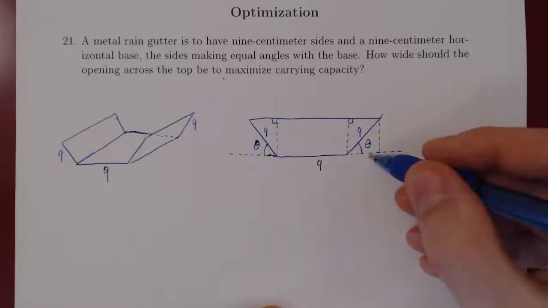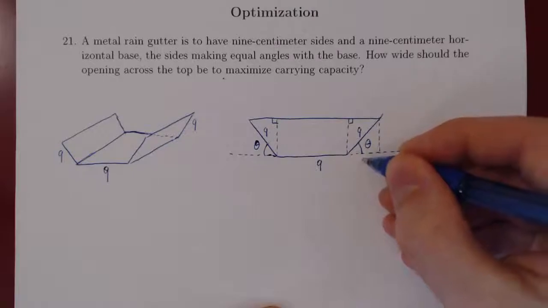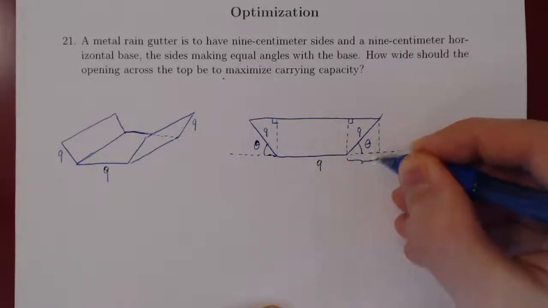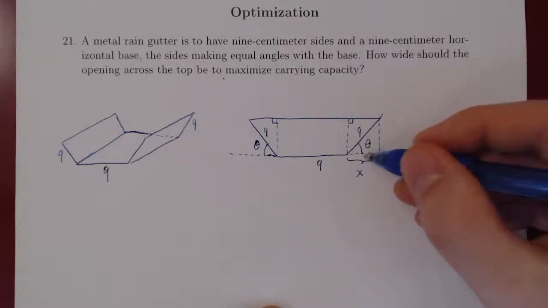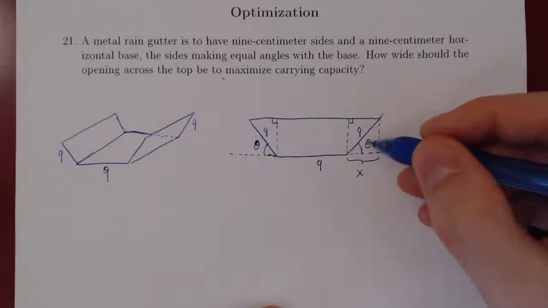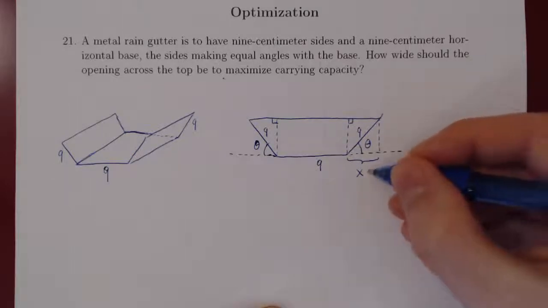Okay, so what is the base of our triangle? Call the base, say, x. If you think of cosine of theta, cosine is the adjacent over the hypotenuse. So cos theta is x over 9, multiplied by 9, and x is 9 cos theta.